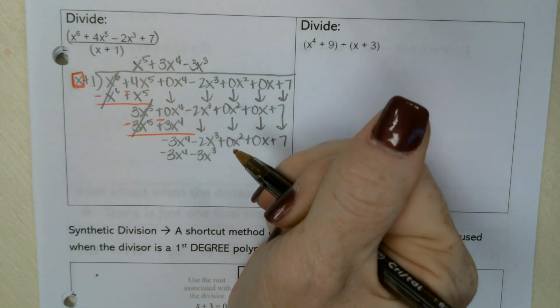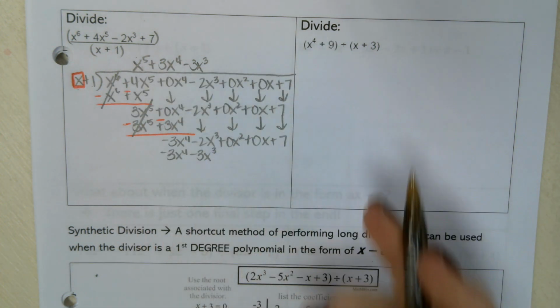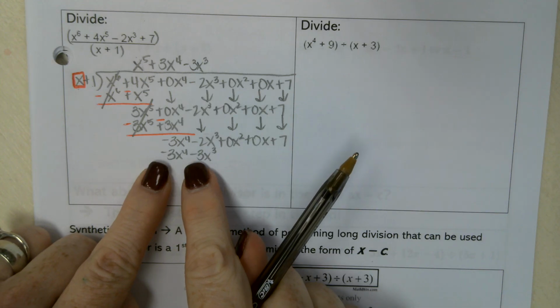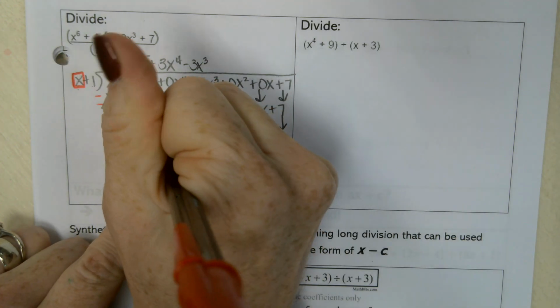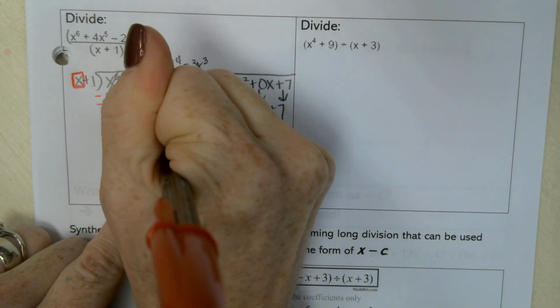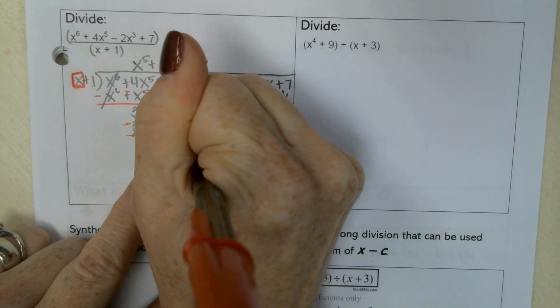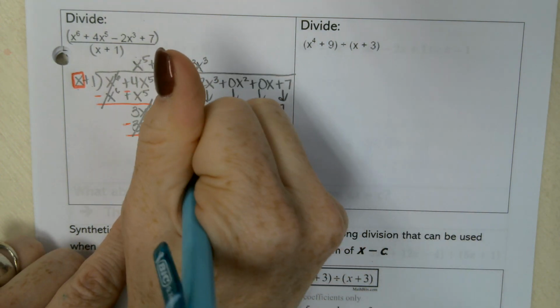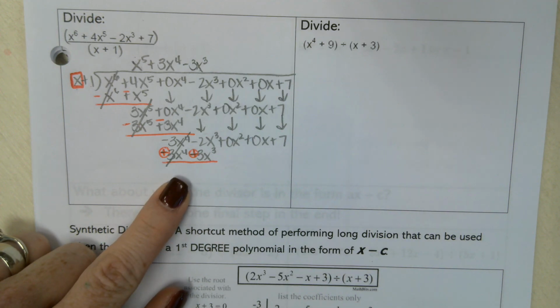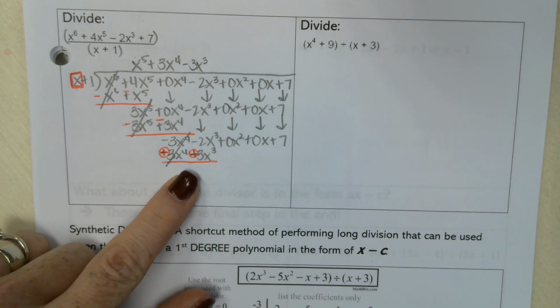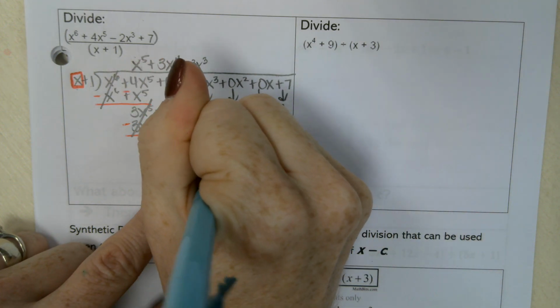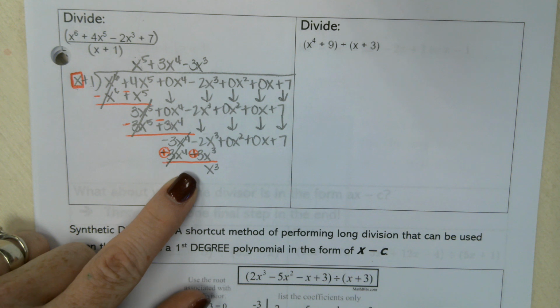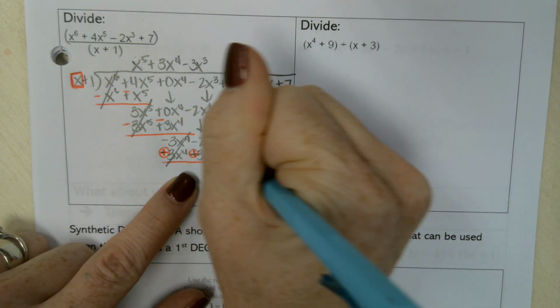All right. So then we subtract. But look, all these are negative, right? So if I subtract a negative, it turns positive. Well, the x to the fourths do. You're right. Okay? But what is negative 2 plus 3? 1. Just x to the third. Bring it down.